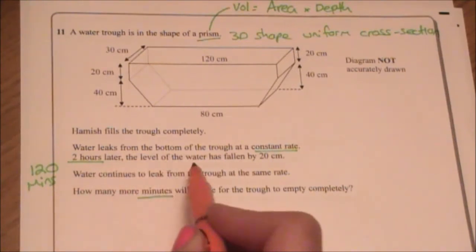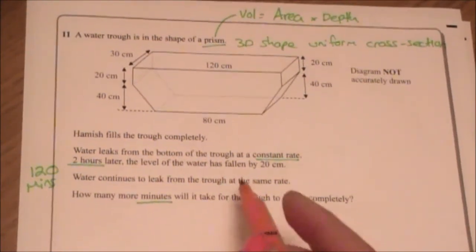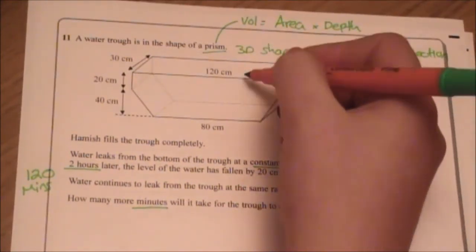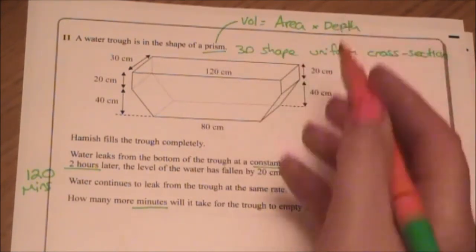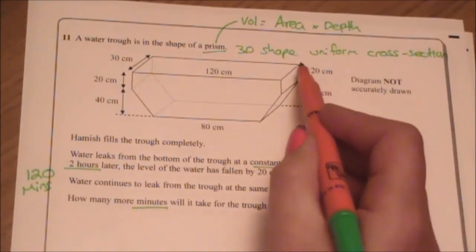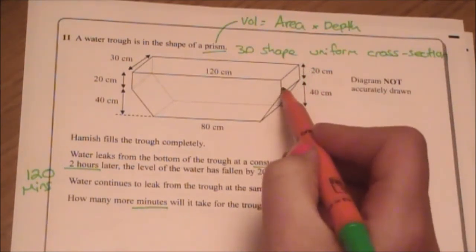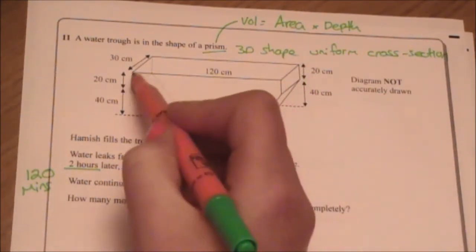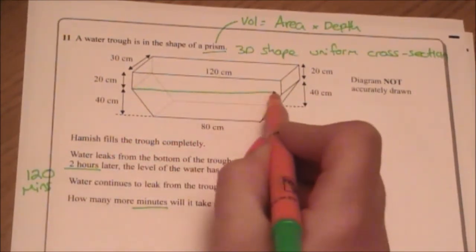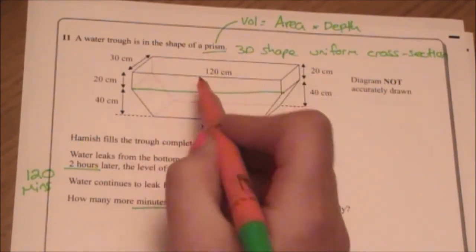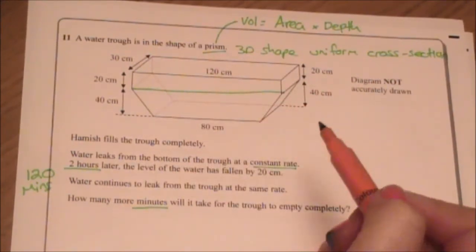After 2 hours, the level of the water has fallen by 20 centimetres. Let's look at the diagram. It's full to start with, so it's at the top here. It's fallen by 20 centimetres. Now, looking at the diagram, I can see that 20 centimetres is the height of the rectangular bit on top of this prism, because this prism is actually made up of a rectangular part and then a trapezium.